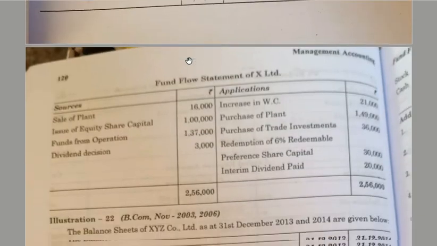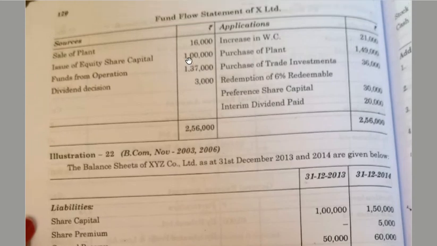So fund flow statement. All your sources, whichever increases funds in the company, will come under your sources. Whichever decreases your funds in the company will come under your application of funds. So sale of plant 16,000, issue of share capital 1 lakh, funds from operation 1,37,000, dividend received 3,000, increase in your working capital 21,000, purchase of plant 1,49,000, purchase of trade investment 36,000, redemption of 6% redeemable preference share capital 30,000, interim dividend paid 20,000.